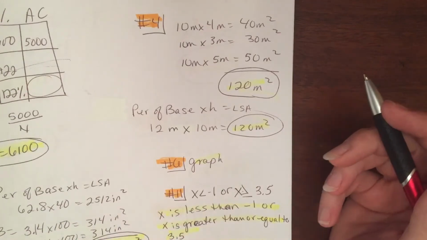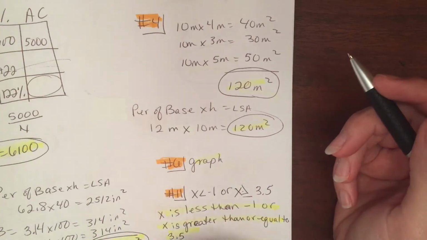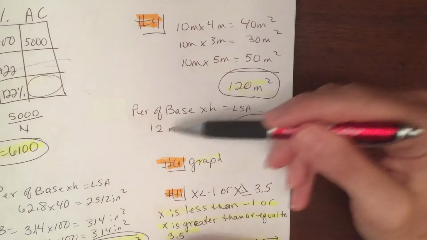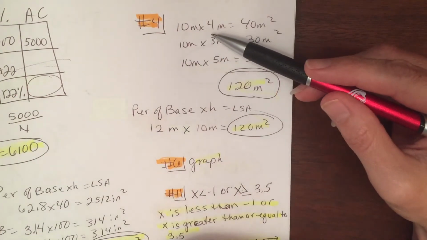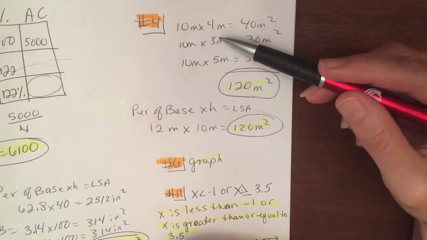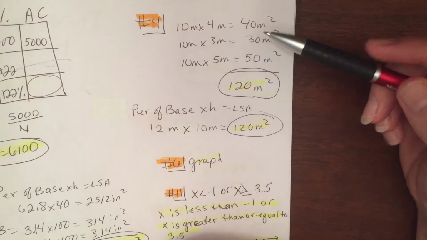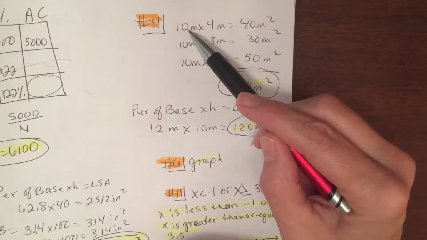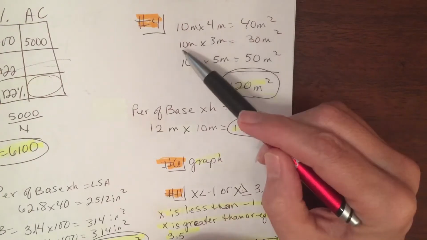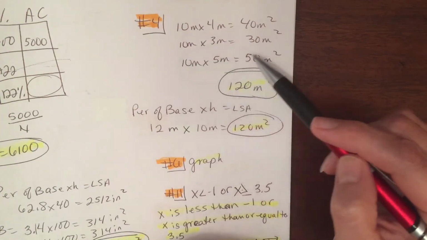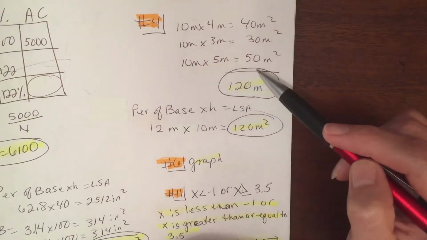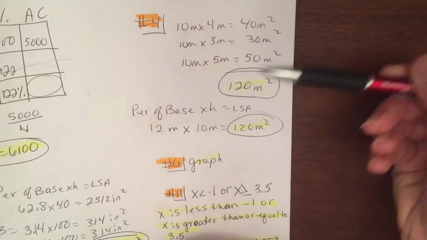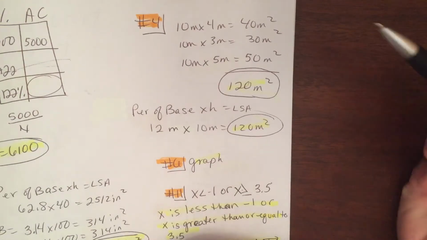Number 4, we want the lateral surface area of the prism. So I worked it out 2 different ways. First I did the dimensions of each of the sides. Okay, we're not worried about the bases, we just want the lateral surface area. So one of the sides measures 10 by 4, that gives me 40 meters square. One side measures 10 by 3, that gives me 30 meters square. One side measures 10 by 5, that gives me 50 meters squared. So I add up all those areas and I get 120 meters square.